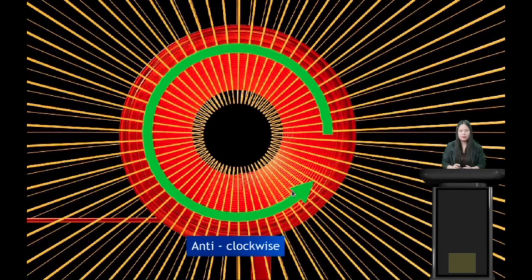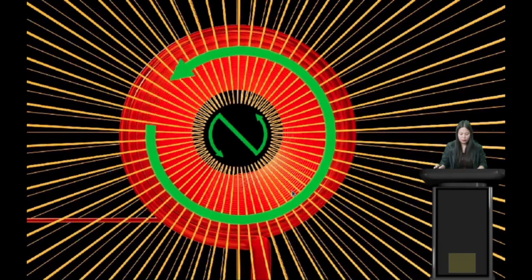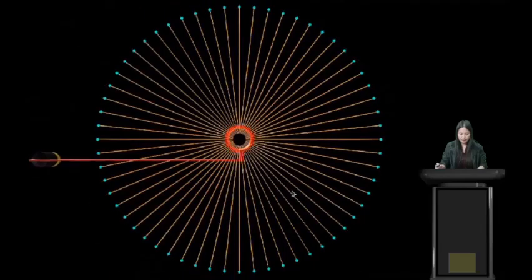Now the solenoid has 2 ends. It is in the form of a cylinder. We have one end here and another end here. So the end where we observe that the direction of current is anti-clockwise is the north pole of the solenoid.